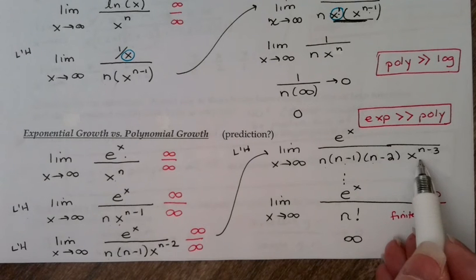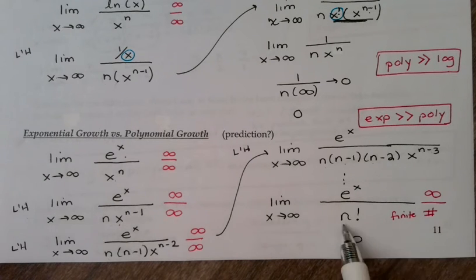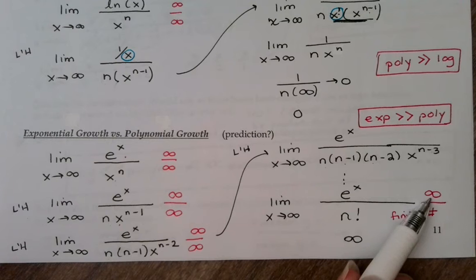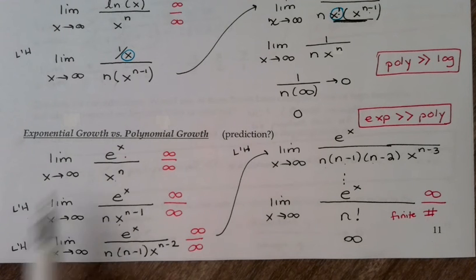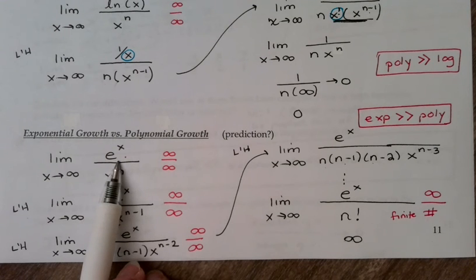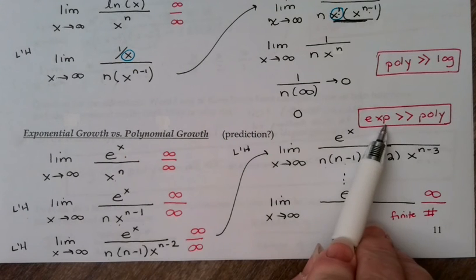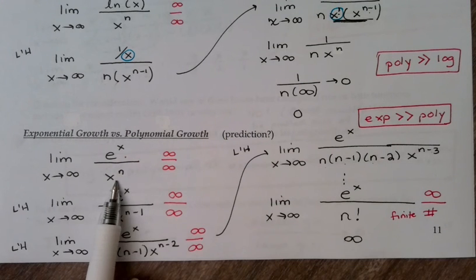Finally, we'll get down to x to the 0 with the n factorial. The denominator becomes a constant. And so I have something going to infinity over something that's just a finite number, a constant. And so my limit is infinity. With the infinity limit, the larger growth rate was on top. So the exponential has a larger growth rate than the polynomial.